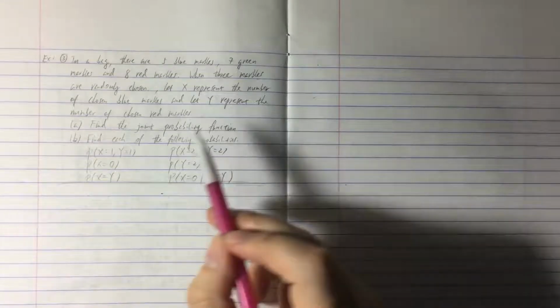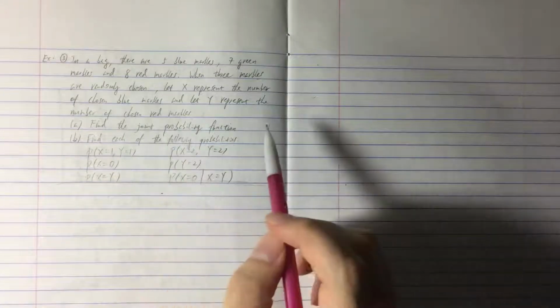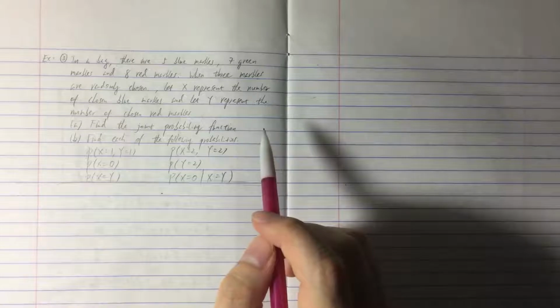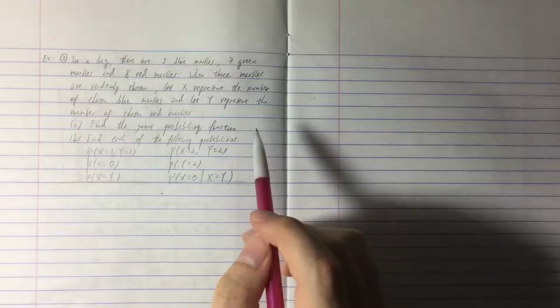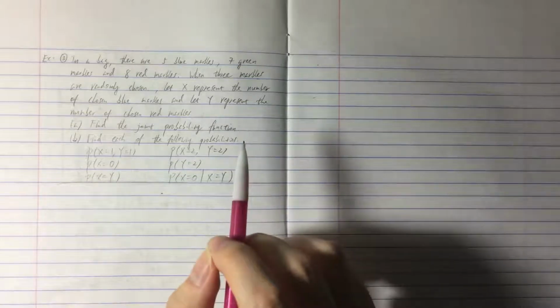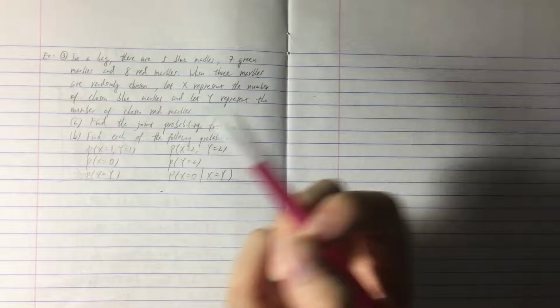Let's do part A first. Find a joint probability function. In order to find a joint probability function, let's find a sample space first. There are 5 plus 7 plus 8, totally 20 marbles, and we are choosing 3 marbles out of 20. How big is the sample space? Sample space represents the set of all possible outcomes. In how many ways can we choose 3 marbles out of 20?